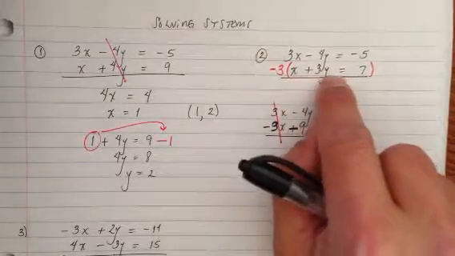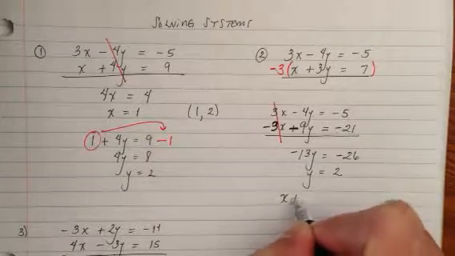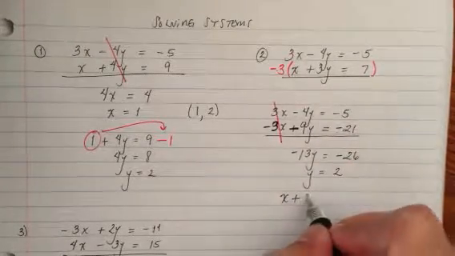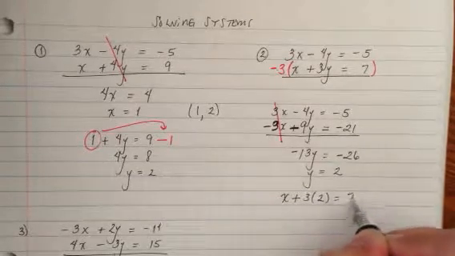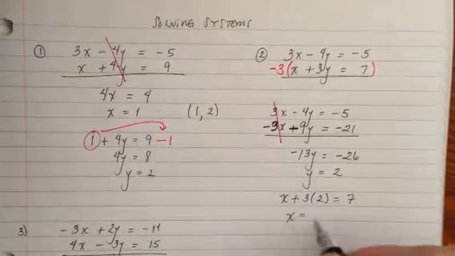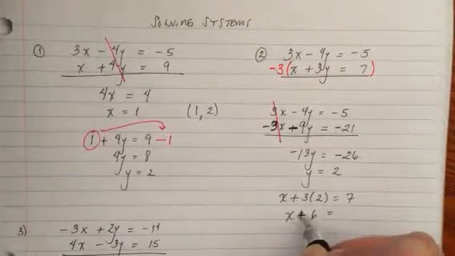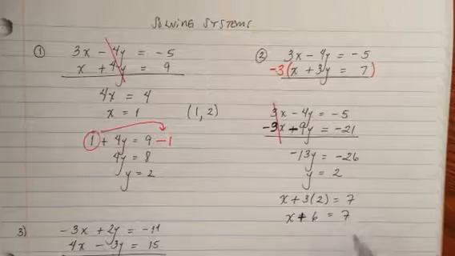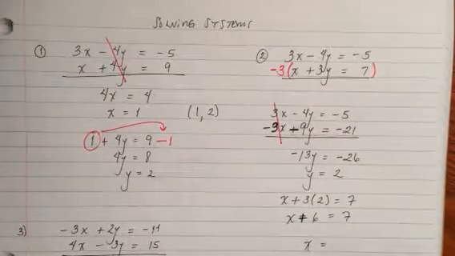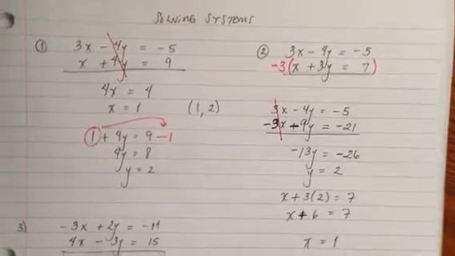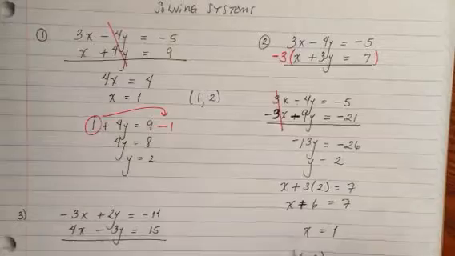So it looks like x plus 3y equals 7. Seems like that's the easiest one. So I'm going to put x plus, and I'm going to use 3 times, instead of y, I'm going to put a 2, equals 7. So that's going to give me x plus 6 is equal to 7. And what number plus 6 equals 7? That's easy. That's 1. So here again we have the point of intersection is 1, 2.